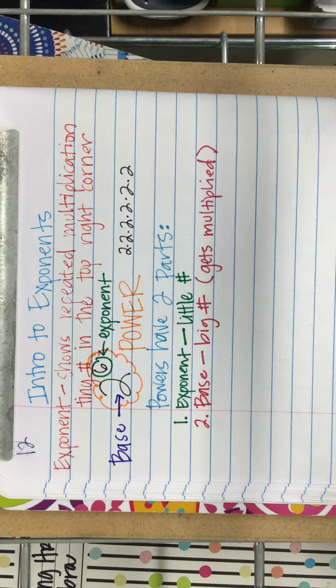Right? You have to do repeated multiplication.